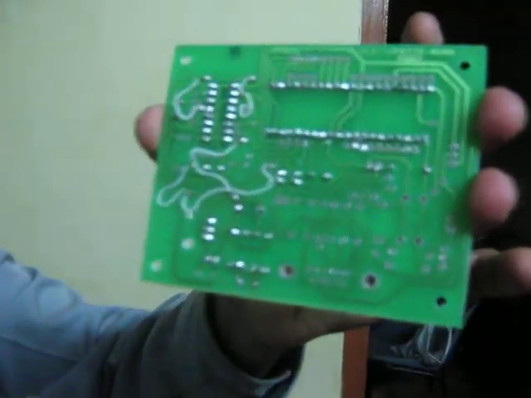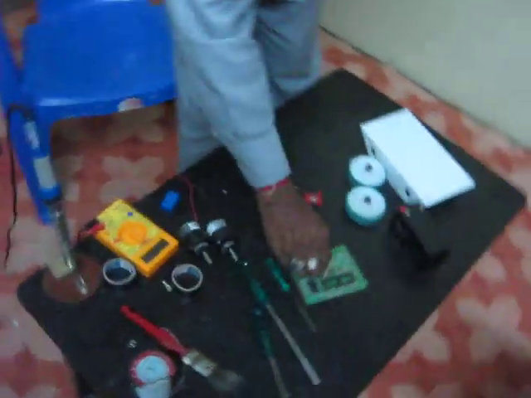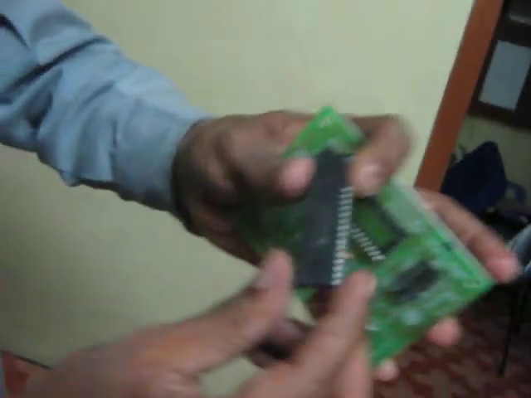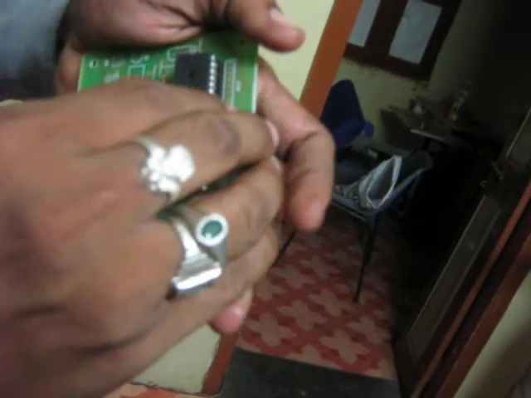This is the solder side. You have to solder properly. Once you solder, now your microcontroller board is ready. Now take your microcontroller, the PIC F877A IC from S.S.TECHNOLOGIES, and insert it in this PCB. Like that, take the L293 and insert it in the PCB.